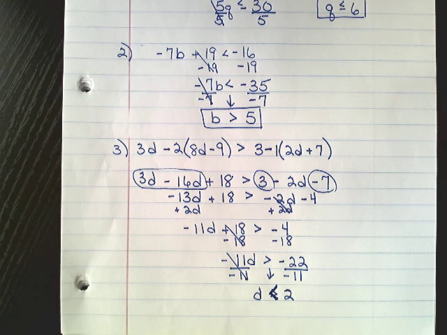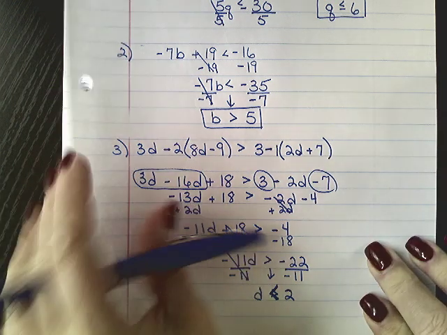Now, there's something that we call an empty set. If we solve an inequality and it's not a true statement, then we would say that this would be an empty set. So let's try one of these empty sets, and then we're going to do one example of writing and solving, and we'll be done. Let's solve this one.